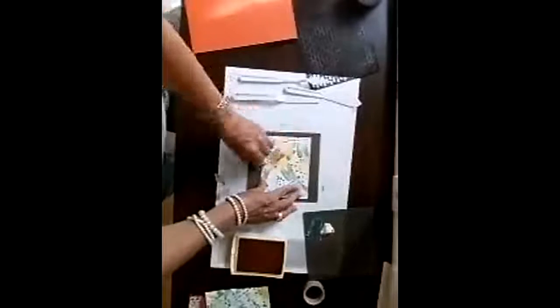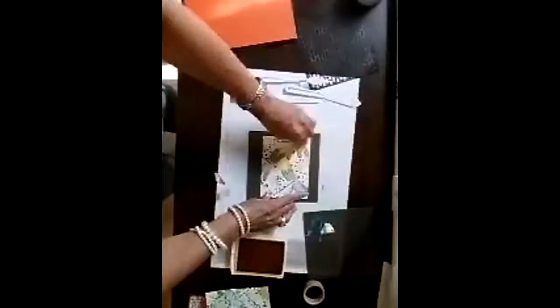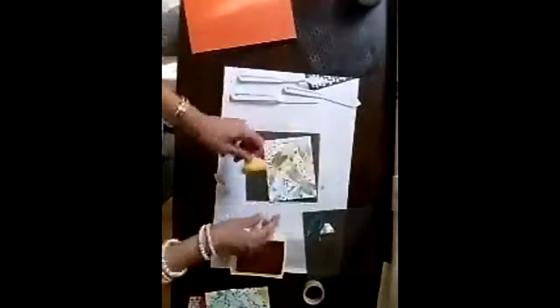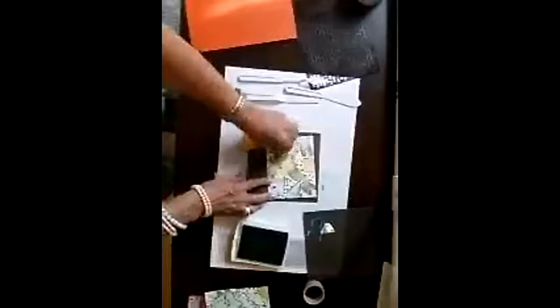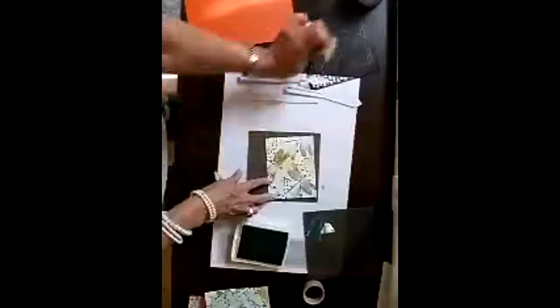So I'm going to kind of just do this really high volt ink, the basic black. I haven't tried the basic gray yet, but it would probably work too. And I'm just going to sponge some color on, quickly. And I'm using Daffodil and Pool Party, and then I'm going to use some Bermuda Bay and a little bit of the Berry Burst.